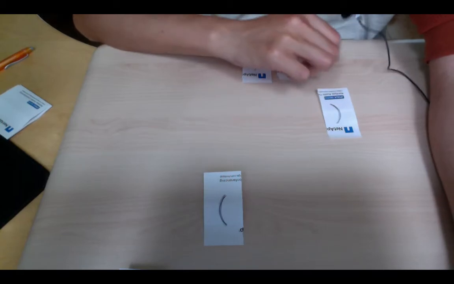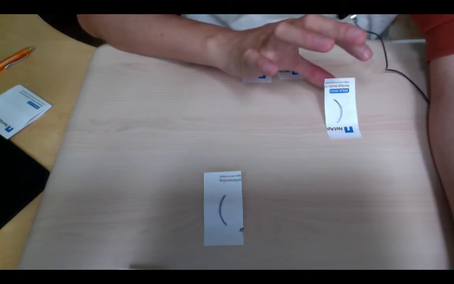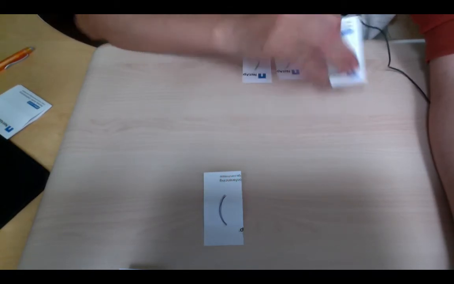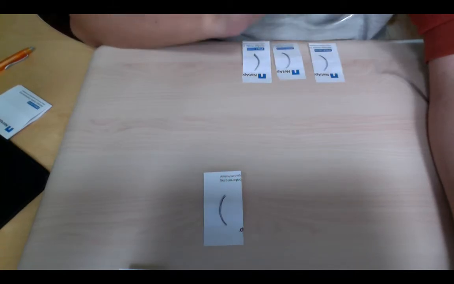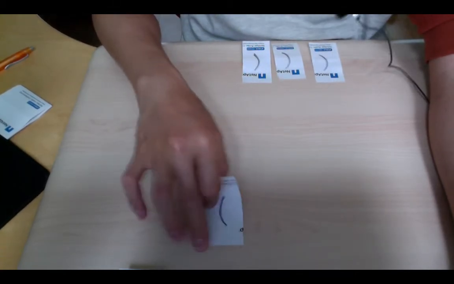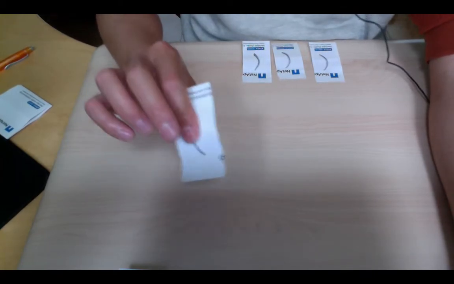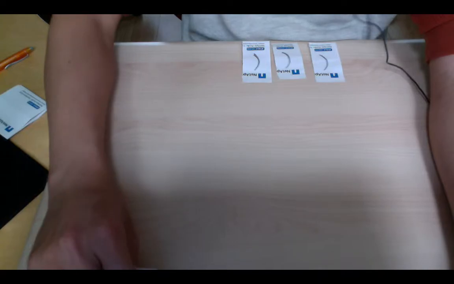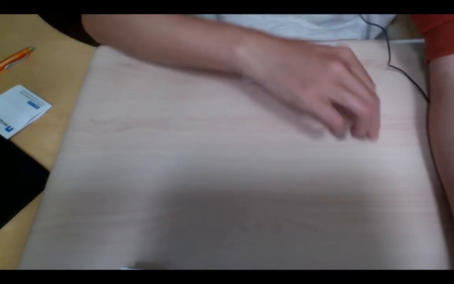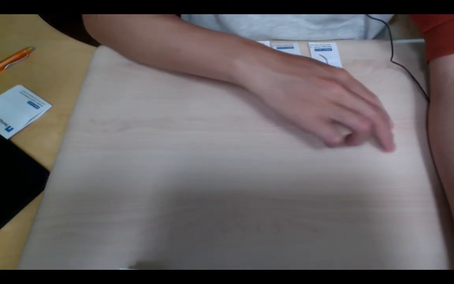The last character is another close parentheses. So I consume this close parentheses and I look at my stack. Hey, there is one more open parentheses. So I pop that off the stack. And there, I'm out of characters in the string.